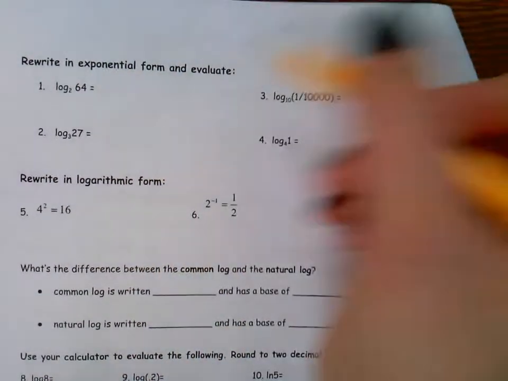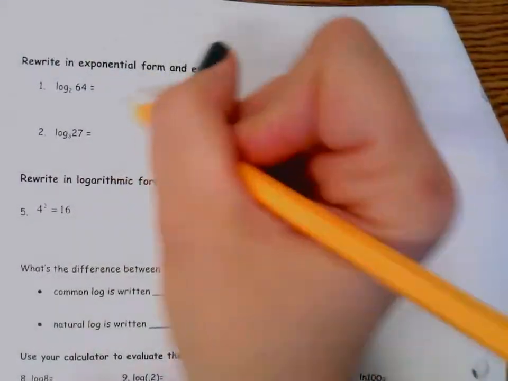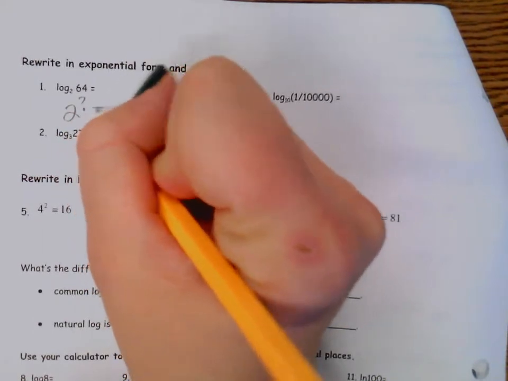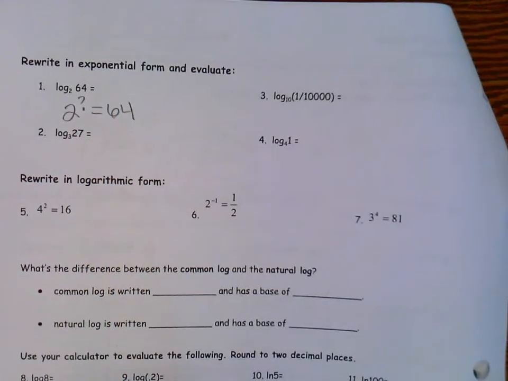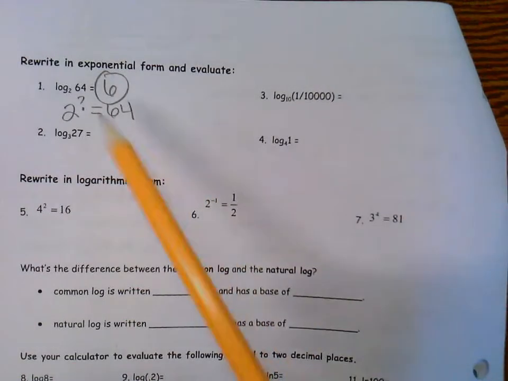So this is to rewrite in exponential form. So 2 to what power is 64? They want you to get in the habit of writing it out as an exponential function. So we know that 2 to the 6th is 64. And then you're going to do up through number 4.